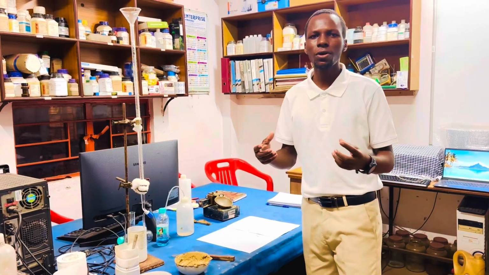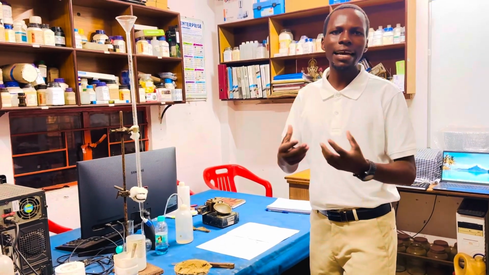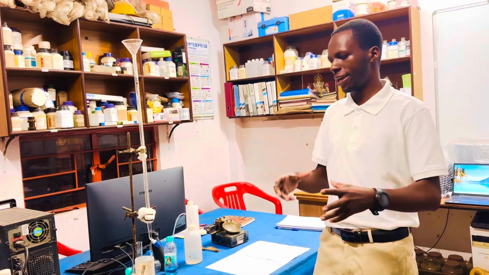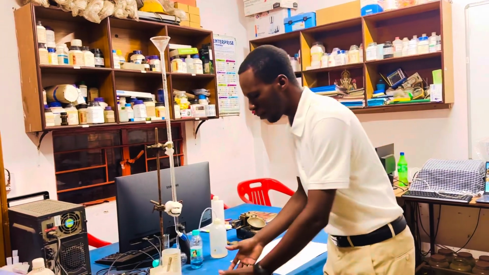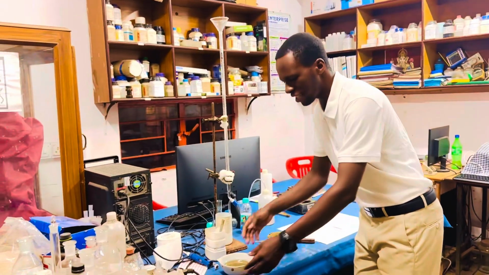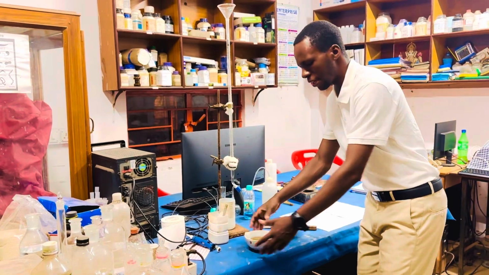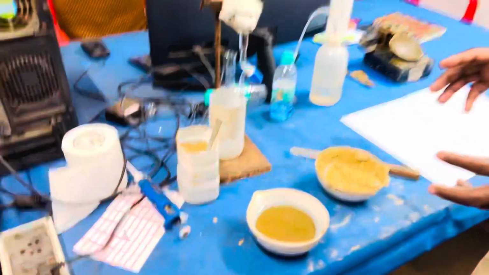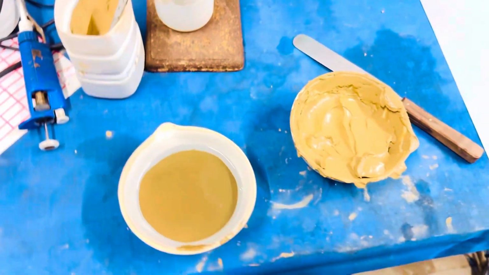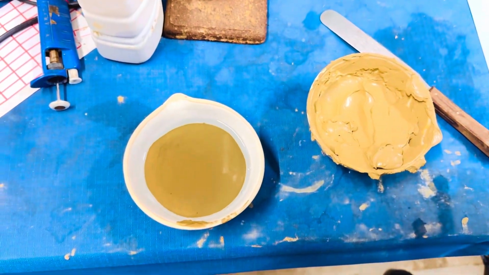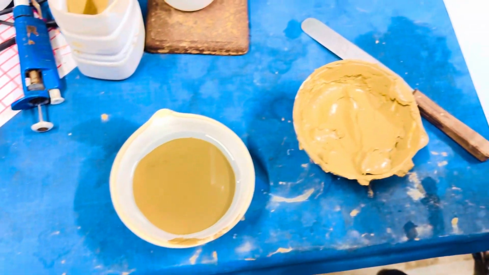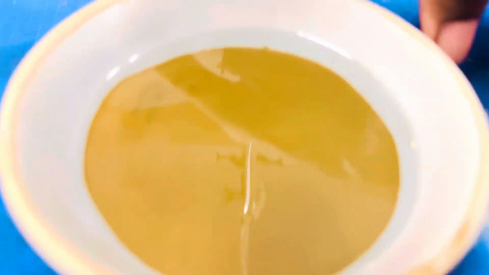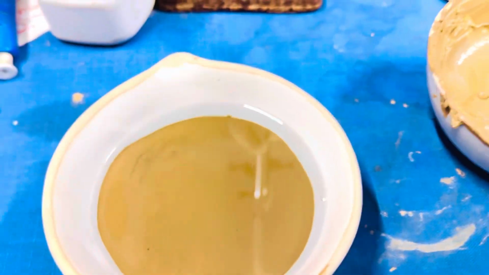I'm going to show you how the clay sample behaves in two different liquids, that is to say, in water and in kerosene. So these are two samples that I have put, and I've taken a clay sample. Here I have put 100 gram of clay sample, and I have added 150 milliliter of kerosene and water.